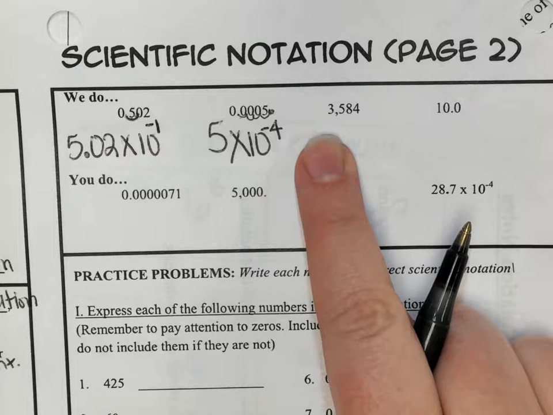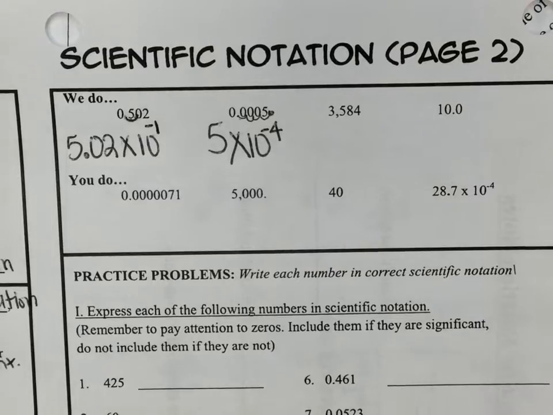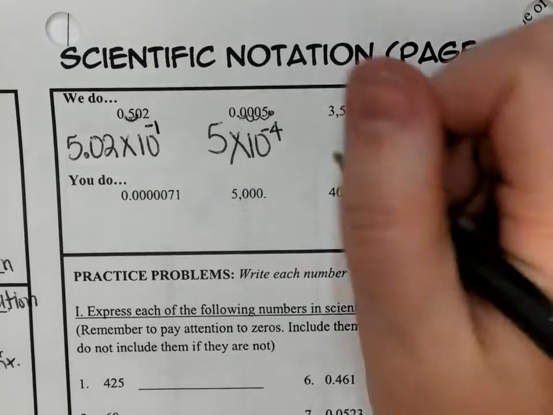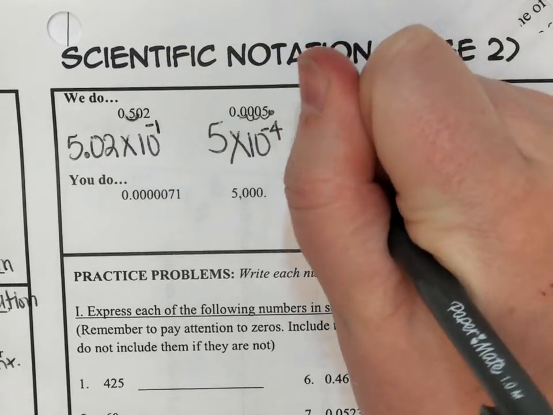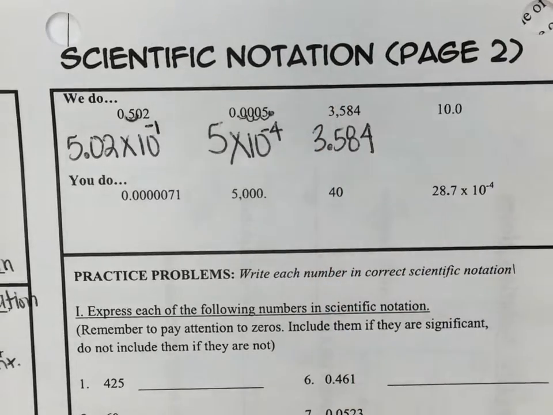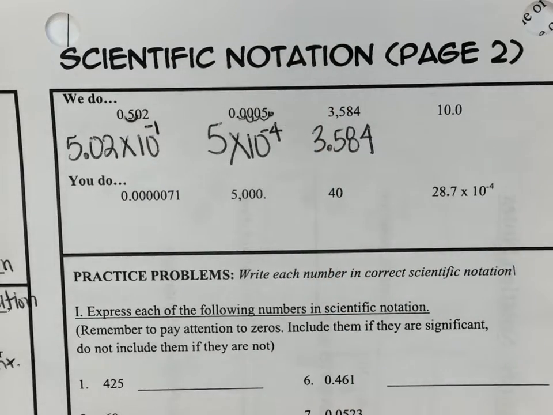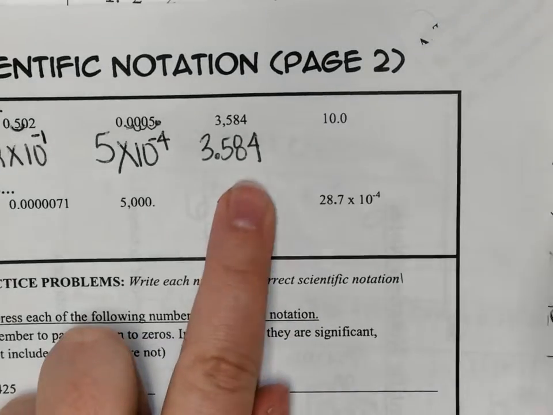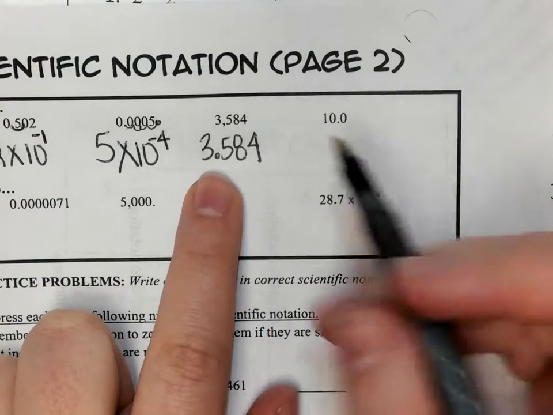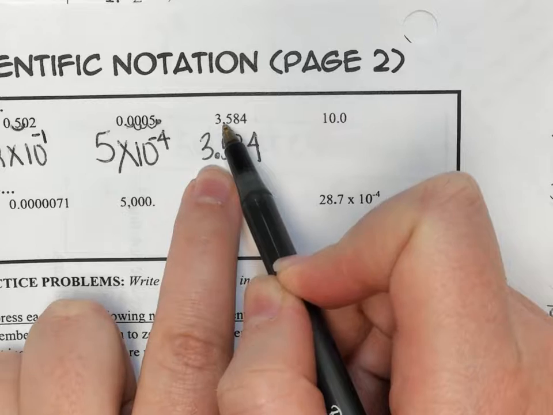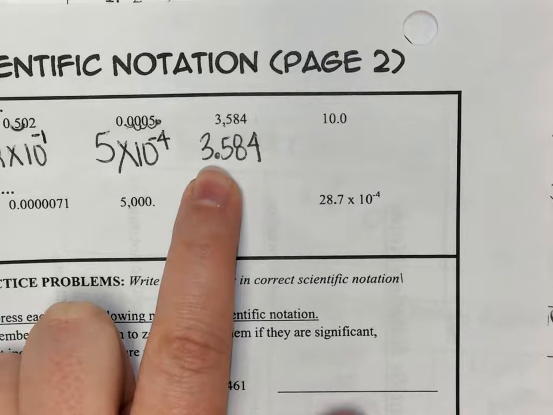3,584. Where's our decimal going to go? 3.58. Very good. 3.584. Did we actually get to drop any numbers here? No, because what's the only thing we ever drop? Zeros, okay? So there were no zeros, so we didn't drop any, but we did need to move our decimal behind the 3.